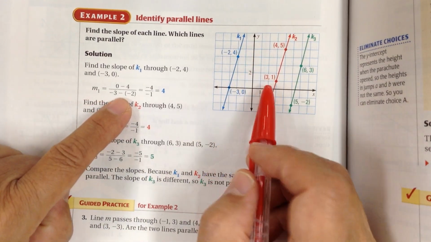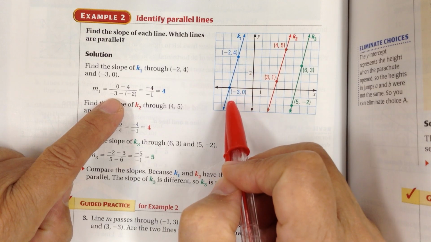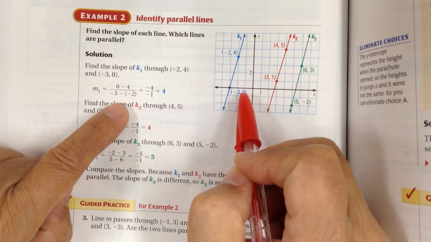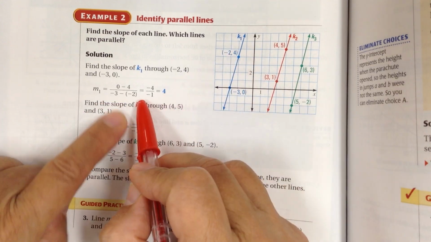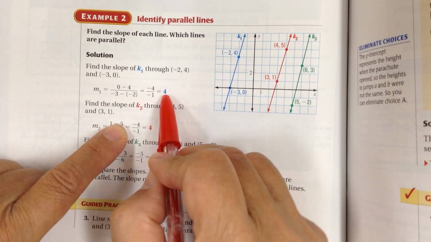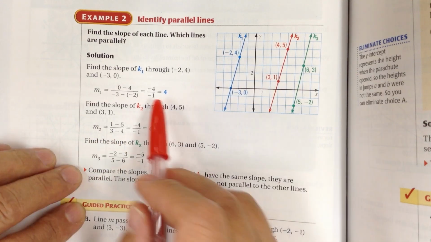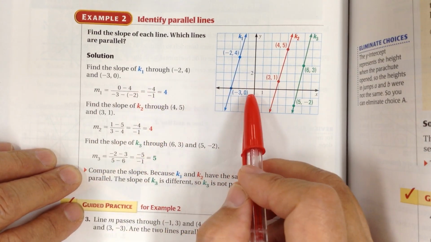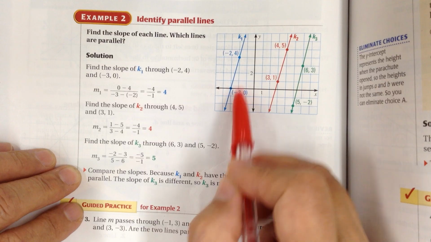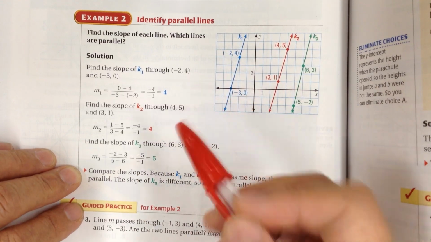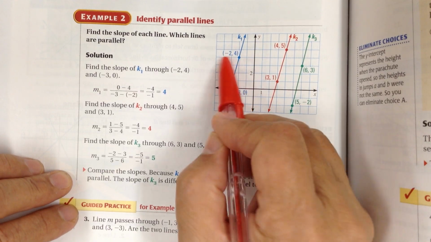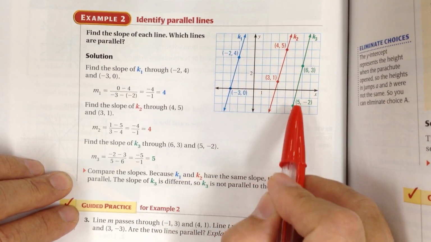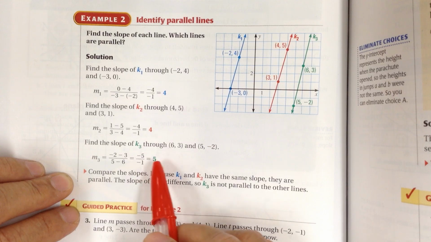Or you can just use the numbers. So like over here, the blue line, you use this minus that. So you got 0 minus 4 over negative 3 minus negative 2. Okay, so you got negative 4 over negative 1 equals 4. So again, you can use the formula, y2 minus y1 over x2 minus x1, which is the same as when you count the squares. Just go 4 over 1, 4 over 1. This is 5 over 1. See that? Okay.